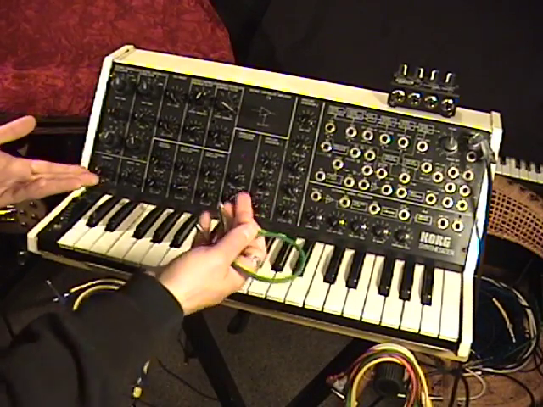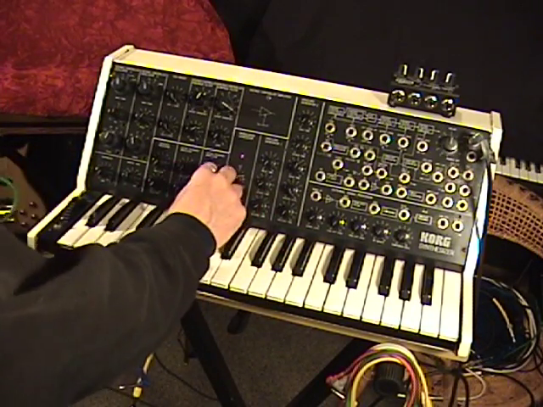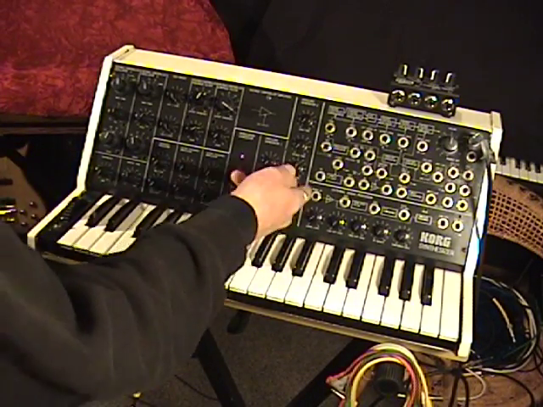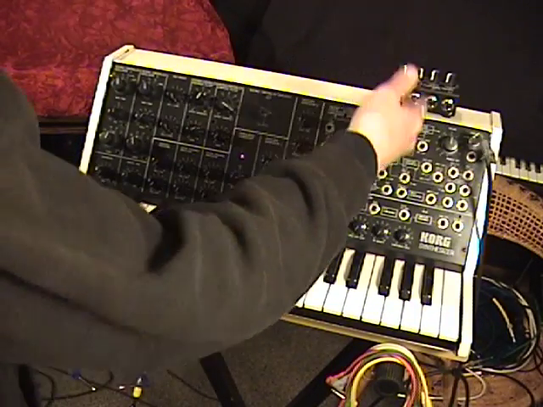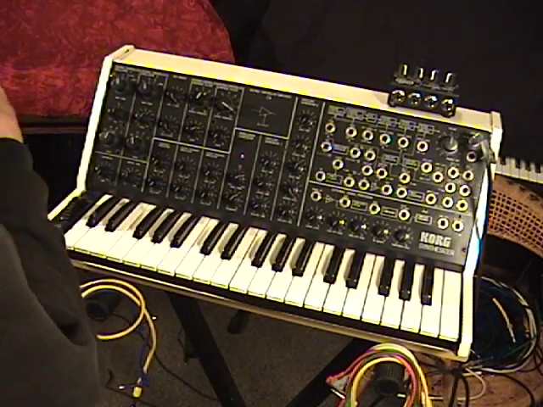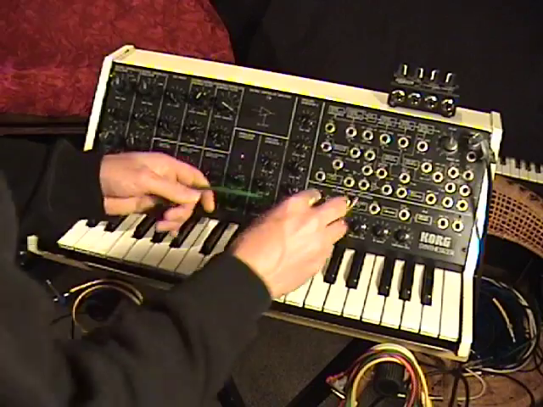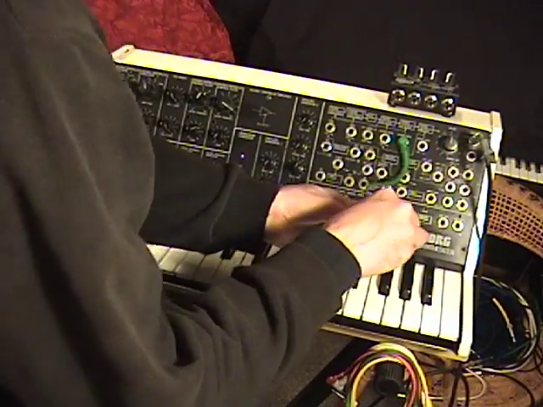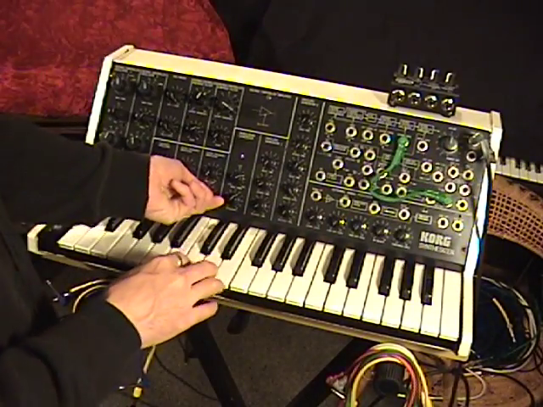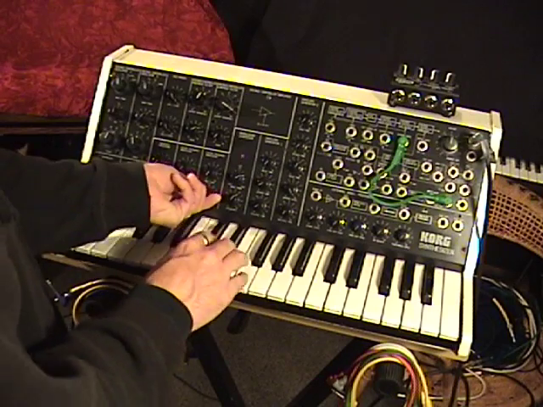And the same goes for the low-pass filter. Again, this bottom knob, which normally controls how much envelope generator 2 controls the cutoff frequency of the low-pass filter. Once something is plugged in here, then all of a sudden this knob controls how much that modulation source controls the cutoff point of that filter.